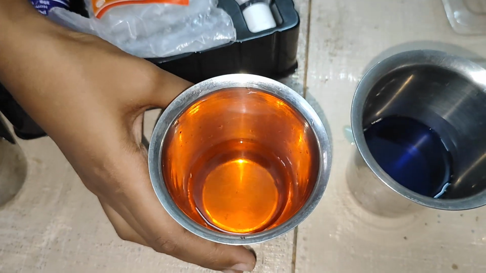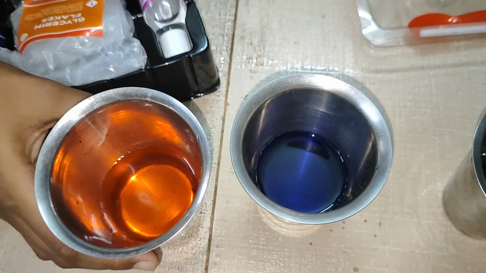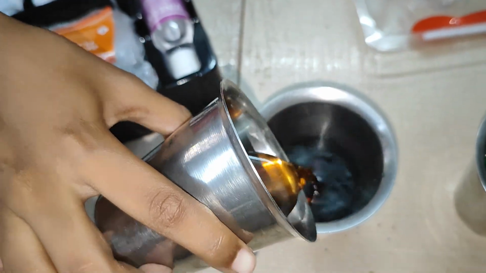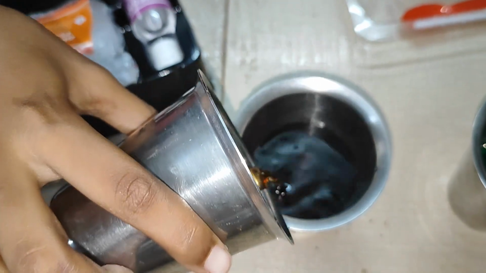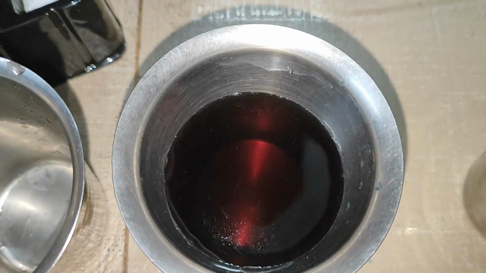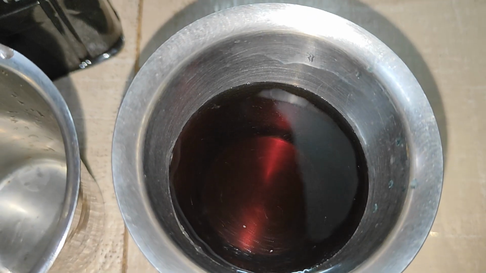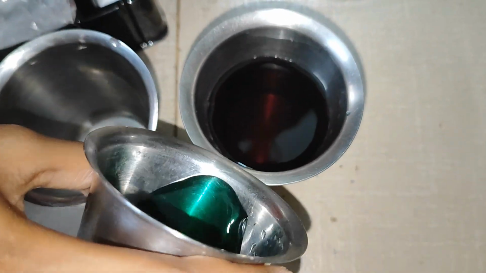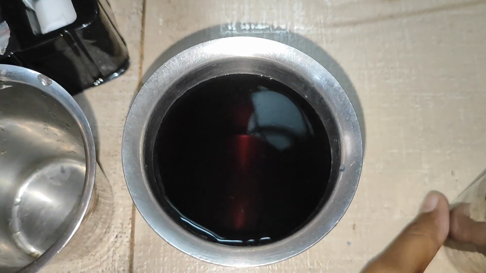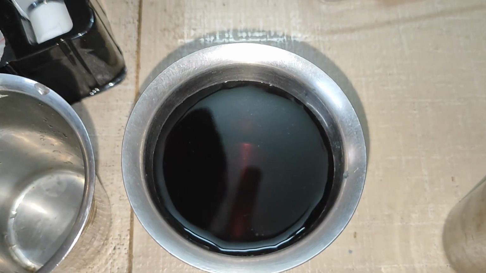Now mix orange color into the purple color. You can see it is changing to brown color. Now let us mix the green color into this. We can see what is the color. Oh, it is a dark brown color.